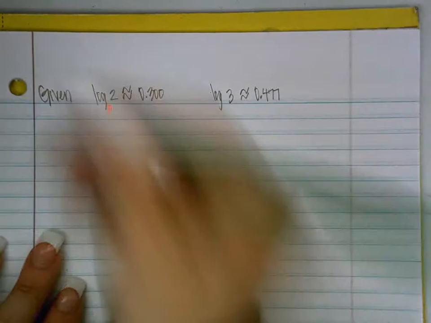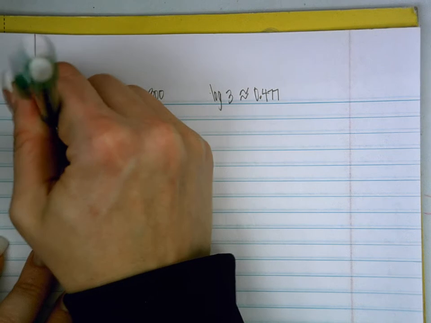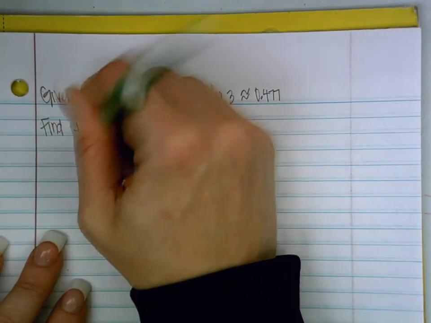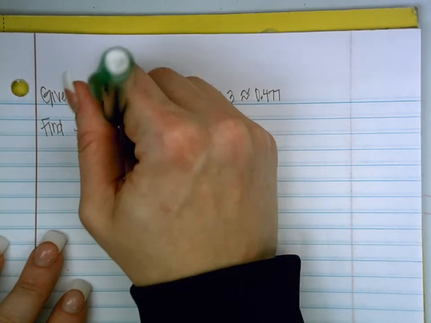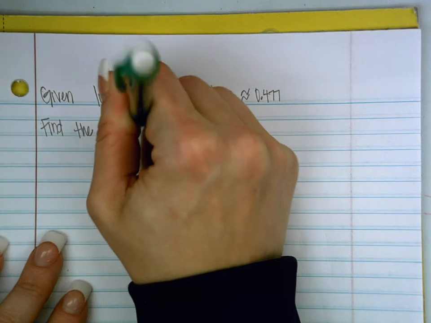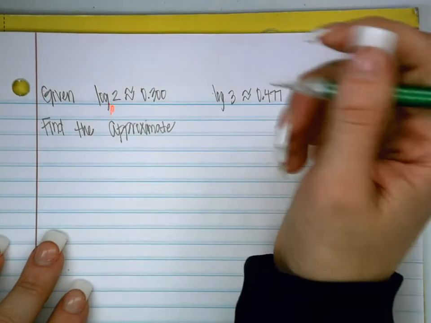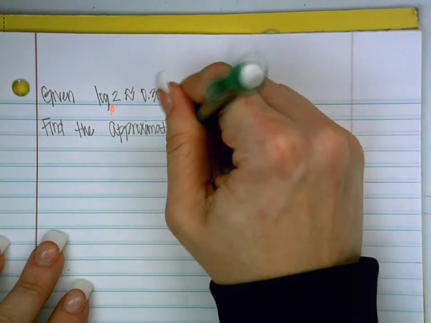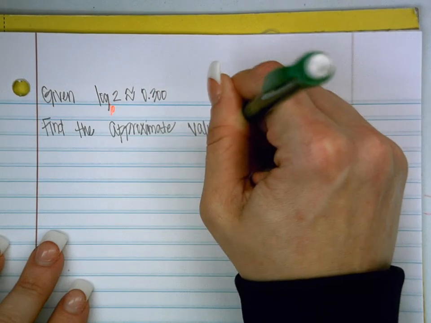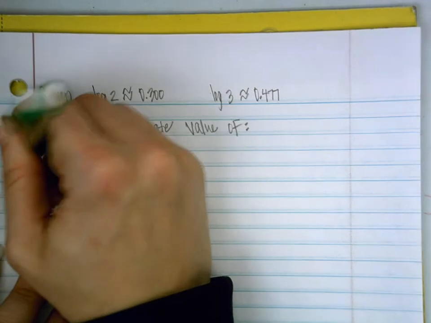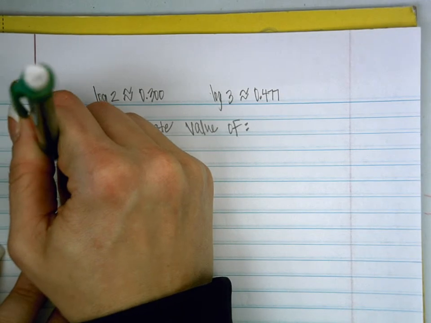So again, I'm going to ask you to find the approximate value. We say approximate because it's not exactly perfect because I don't want to write a million decimal places. So find the approximate value of, and I'm going to give you 3 of them here. You guys are going to try them, and then we'll confirm.